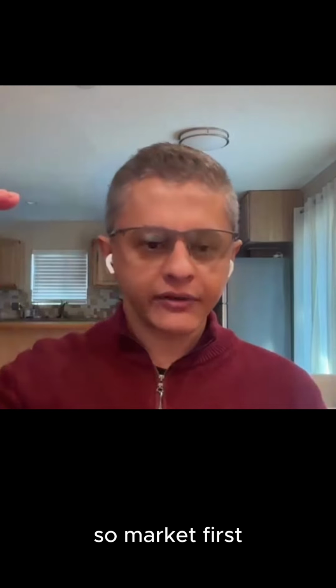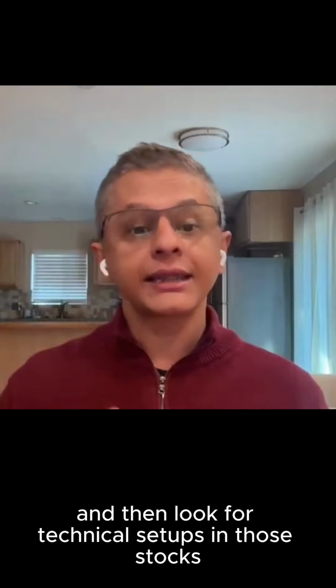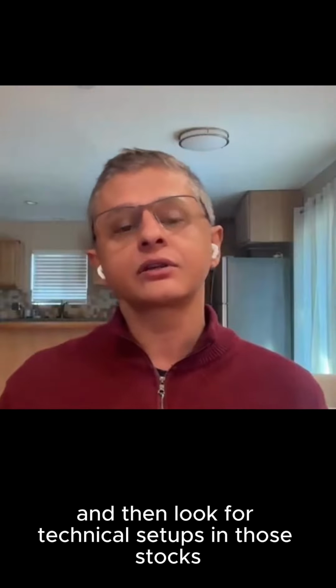So market first, then individual sectors, find the strong sectors, then go to the stocks, and then look for technical setups in those stocks.